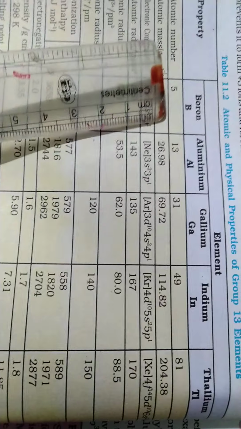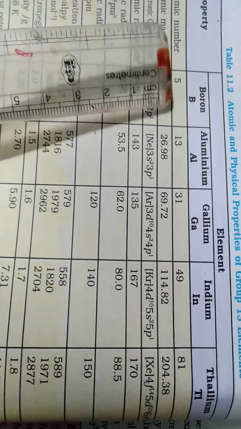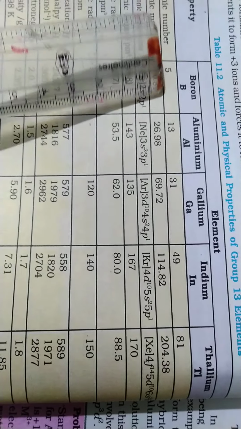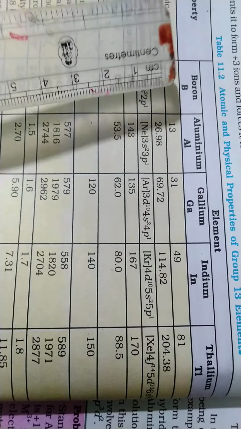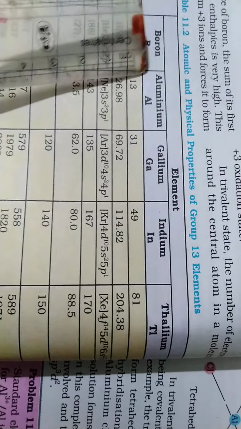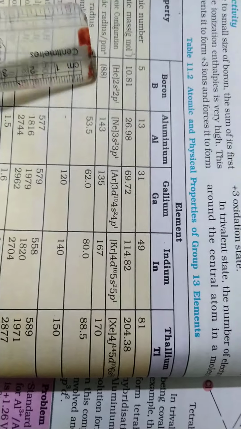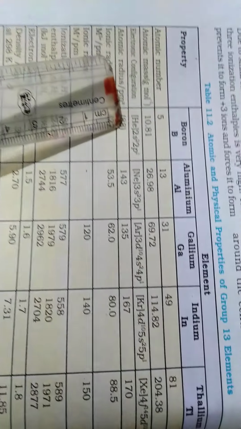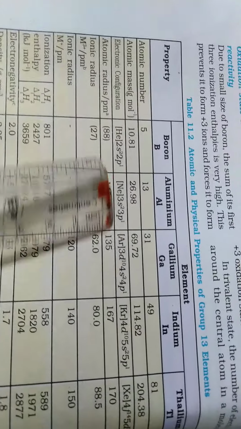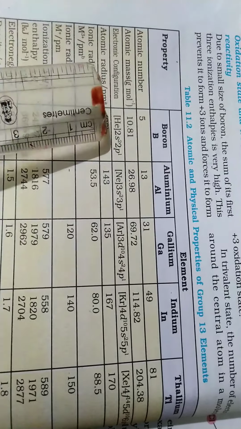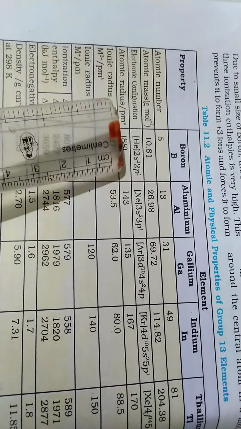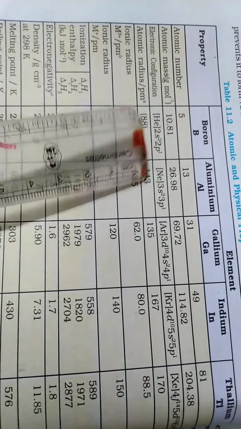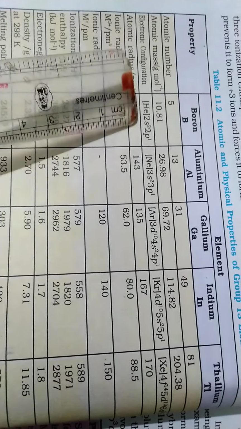Another important question in this group is: define inert pair effect. What is the meaning of inert pair effect? Let us see that. In the boron family, the 13th group, boron, aluminium, the general oxidation state is +3, because if you see the electronic configuration of boron, aluminium, gallium, indium and thallium, all the elements have 3 electrons in their outermost shell. That means ns2 np1 is the valence electron, the general electronic configuration of the 13th group. So in the case of boron and aluminium, the +3 oxidation state is more stable.